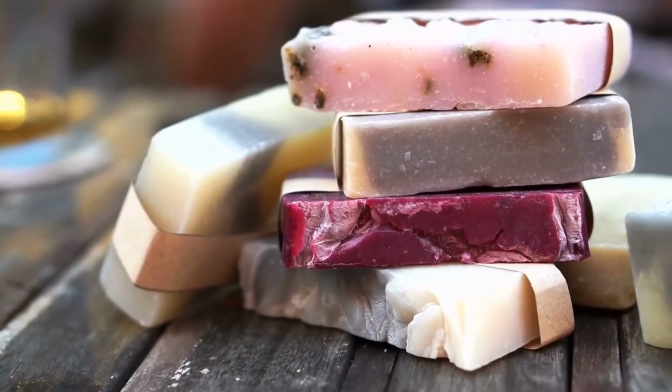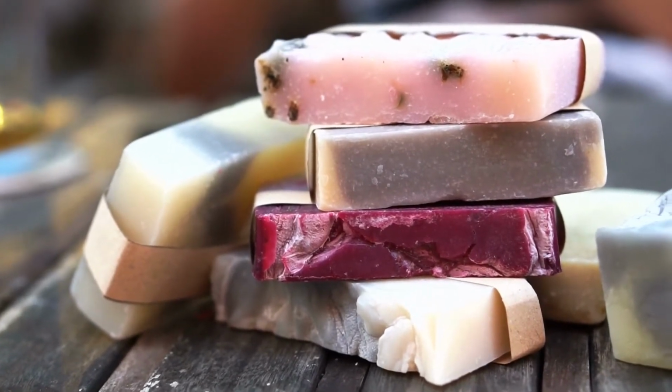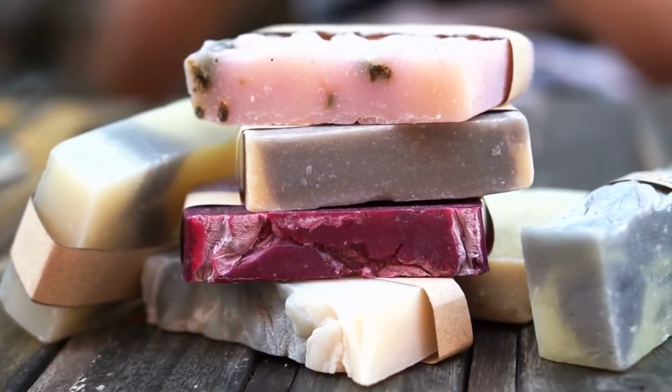Another place we could find them though is organic, natural grocery stores like Whole Foods or Natural Grocers or whatever organic stores are local to you. That's a great place to start as well. Now, that being said, when you're going there, don't just assume all these soaps are natural and organic and are good for you.